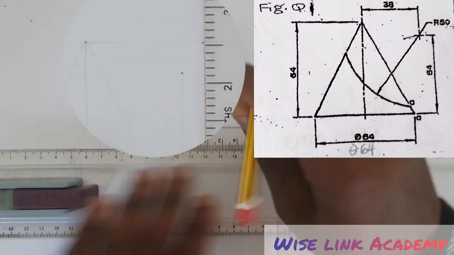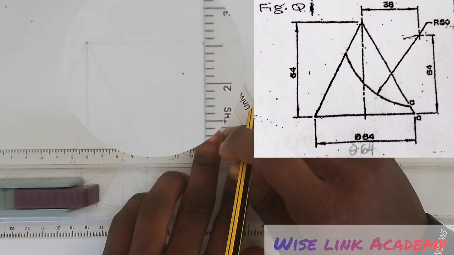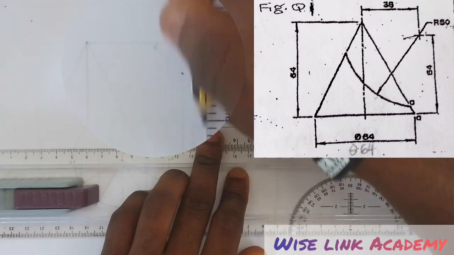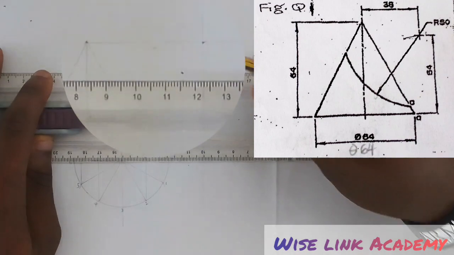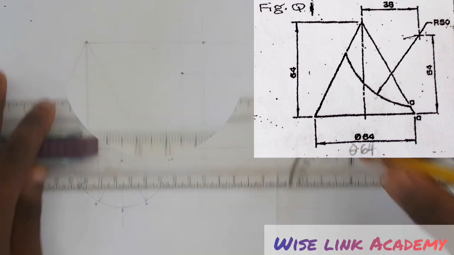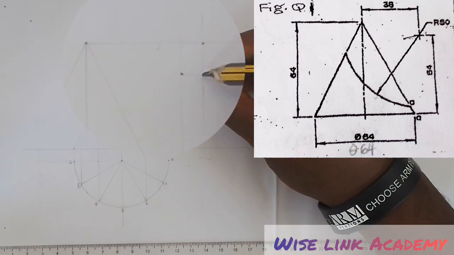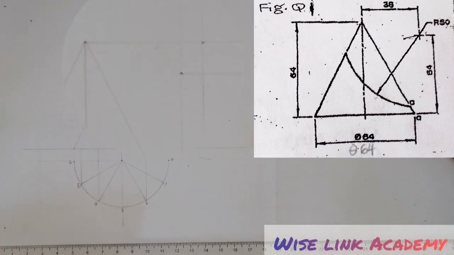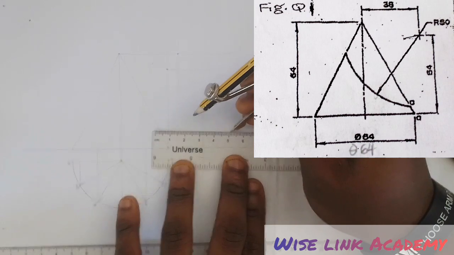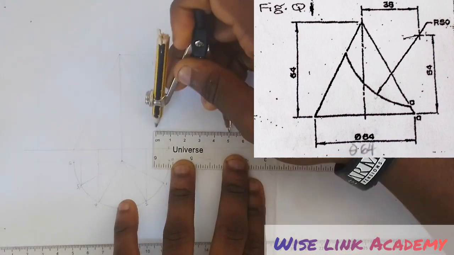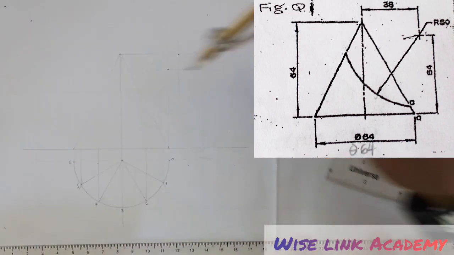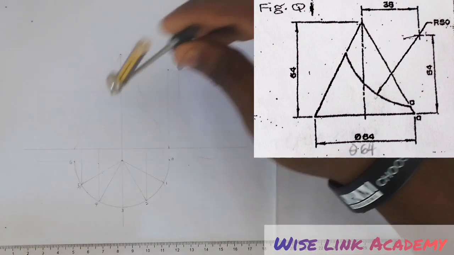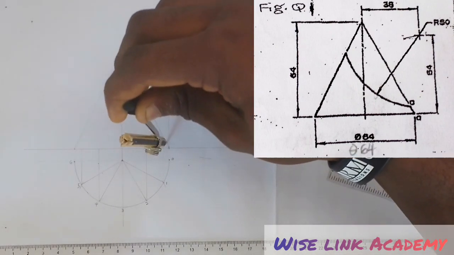I'll draw a vertical line this way, and I'll draw a horizontal line this way. So they both meet at this point. At that point, I will measure 50 on my meter rule, 50 from here to here is 50, right? At this point here, I will draw my arc this way.